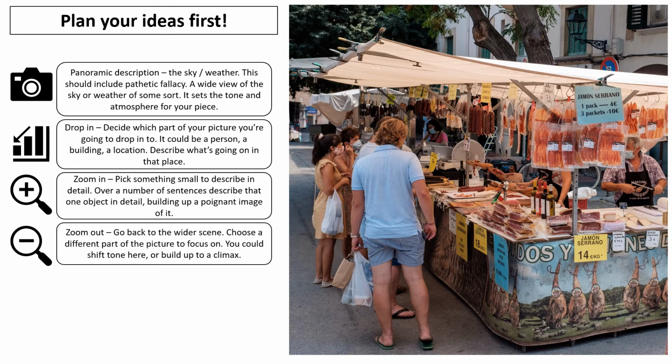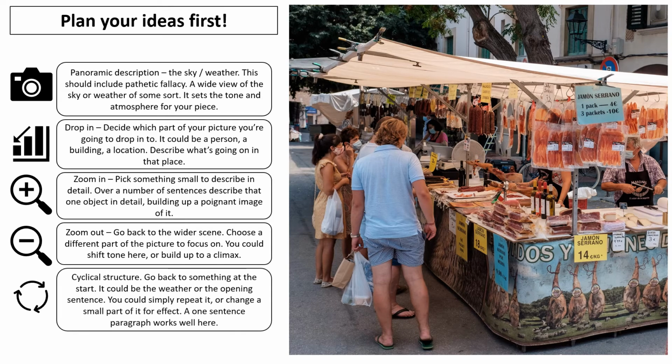Then what do we do? We zoom out. We go to somewhere else in the picture. We think of something else to focus on. You could shift tone here or build up to a climax. And then we think about the ending. Do we do a cyclical structure? Do we go back to something at the start? Do we reference something at the start? Do we go back to the weather? Do we repeat it or change some small part of it for effect? One sentence paragraph you could use there at the end.